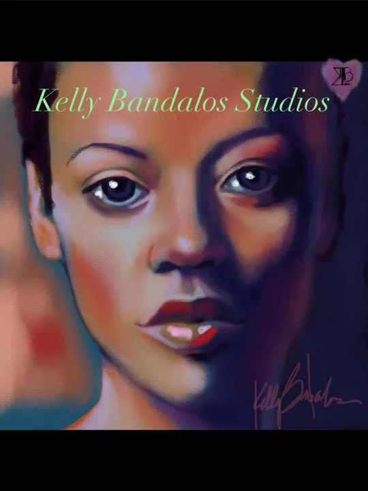Okay, so this little sketch that I did to show you an underpainting probably took me about 2 hours, and I zipped through it pretty quickly here.